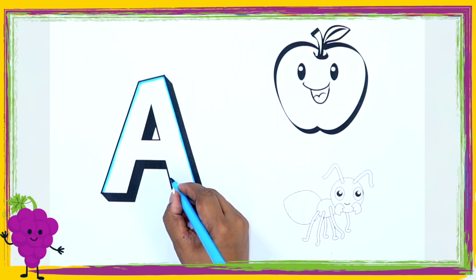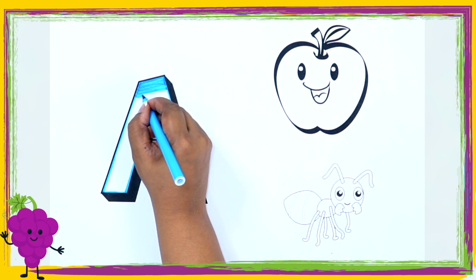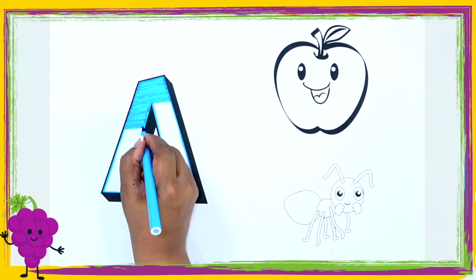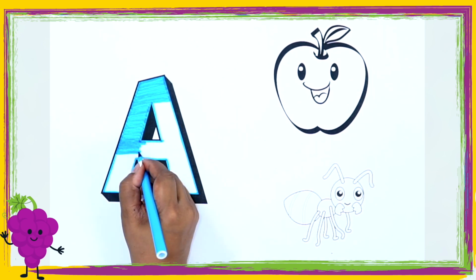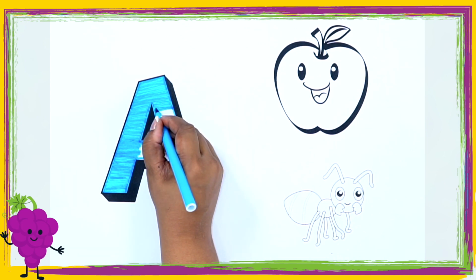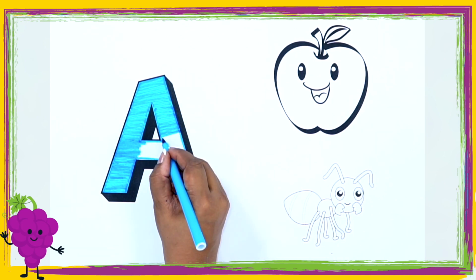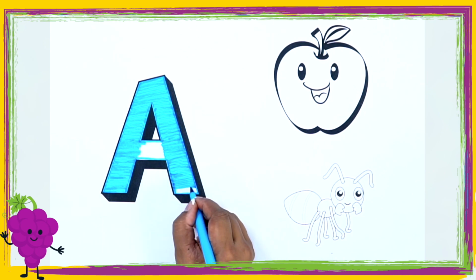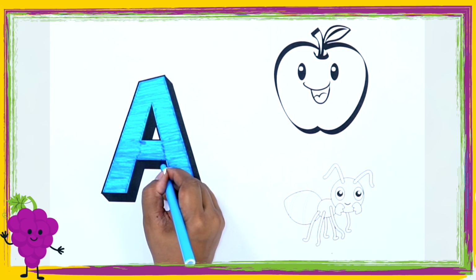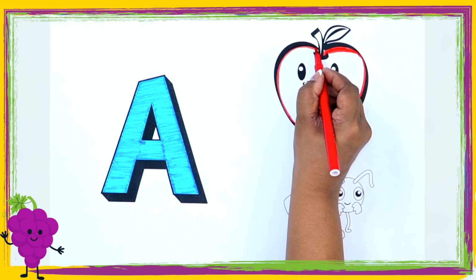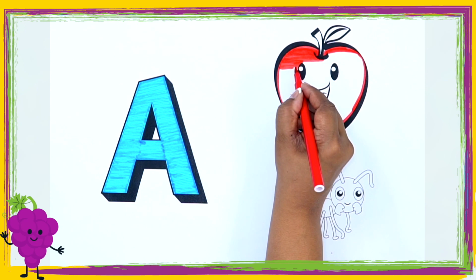Let's color the alphabet A and learn what comes from the alphabet A. A. This is an apple. A for apple.